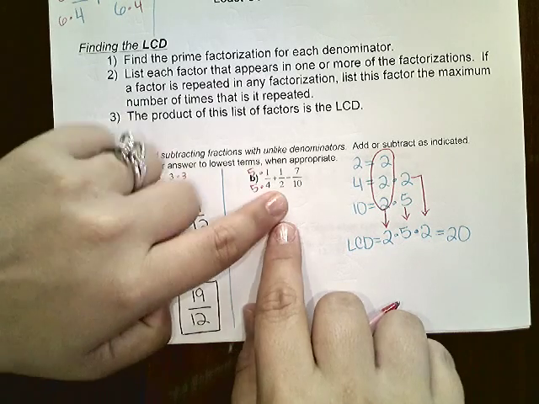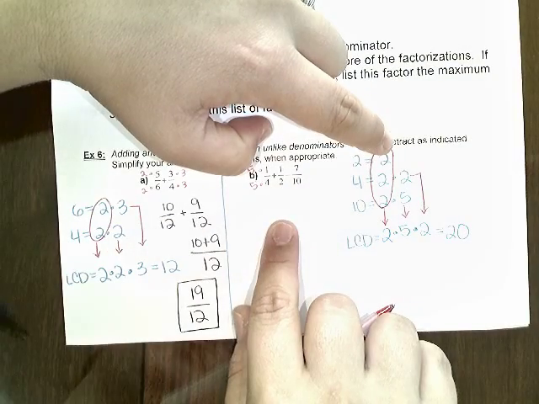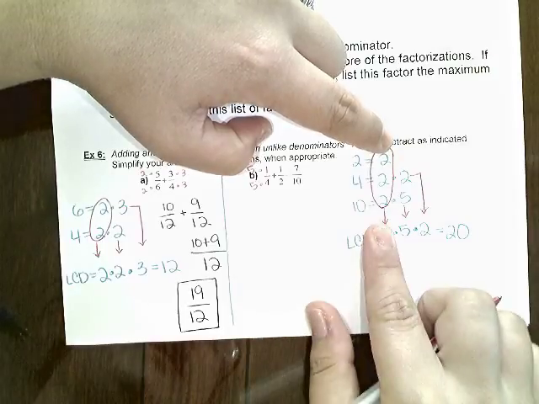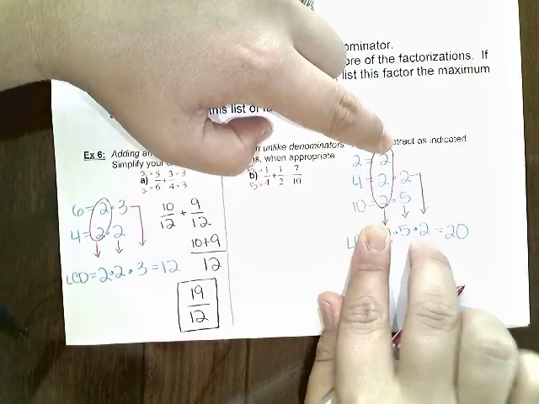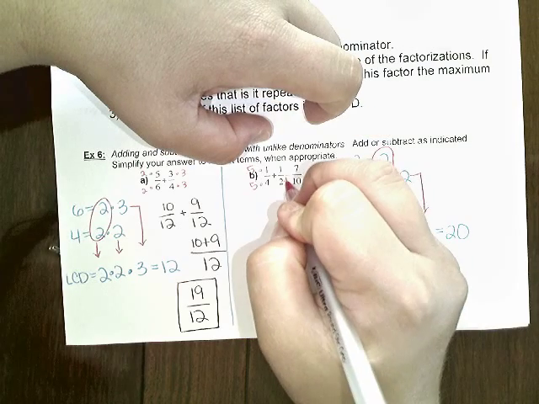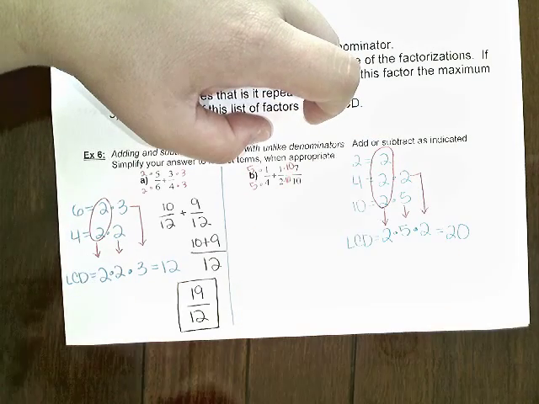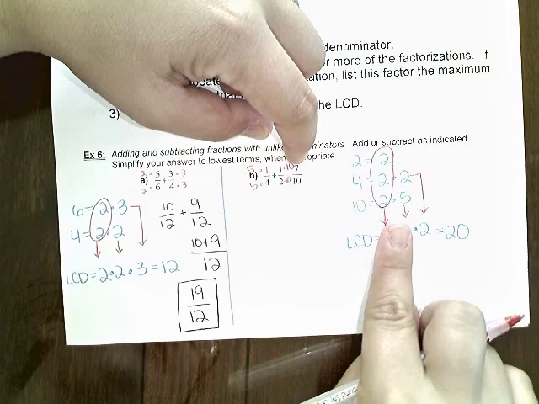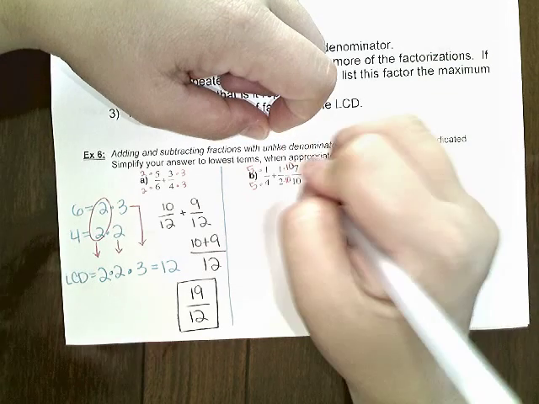Then a denominator of 2. Here it is right there. It only has one factor, 2. We're missing 5 times 2, which is 10. So we need to multiply that by 10. And the last one, 10, we have a 2 and a 5 already. We're missing another 2.